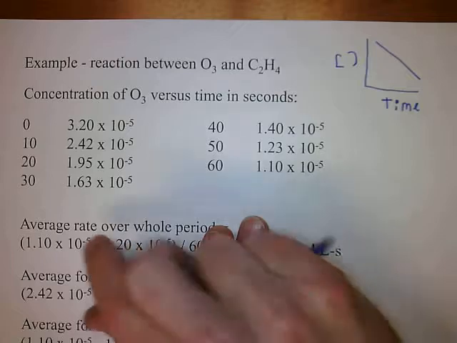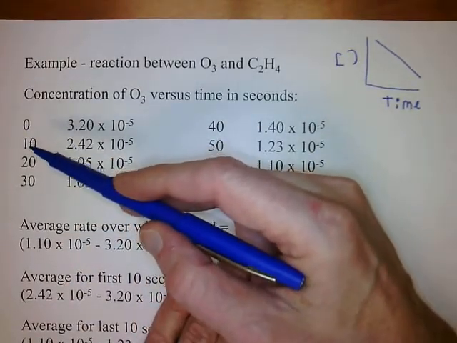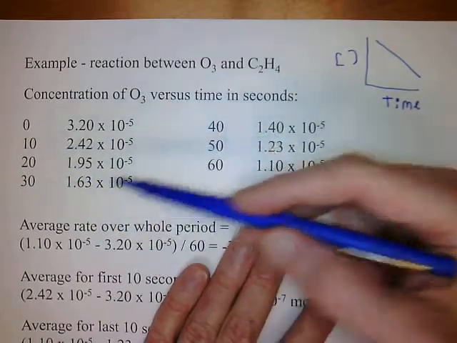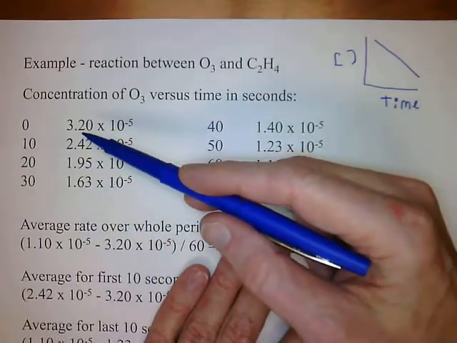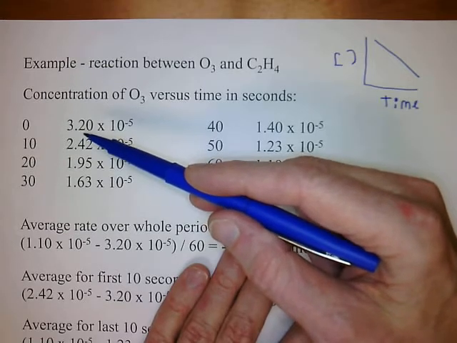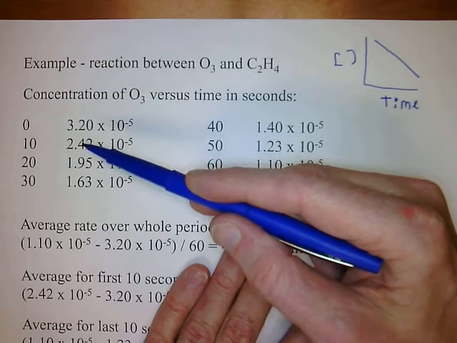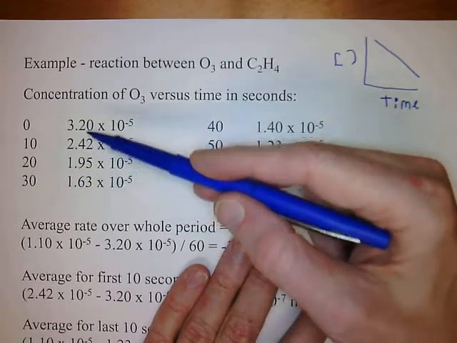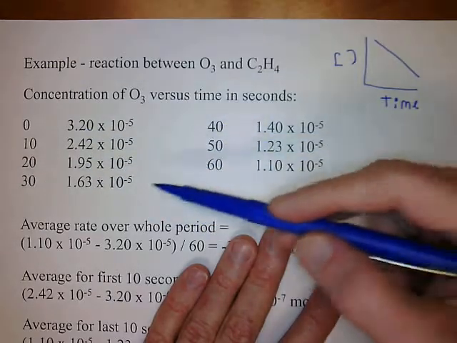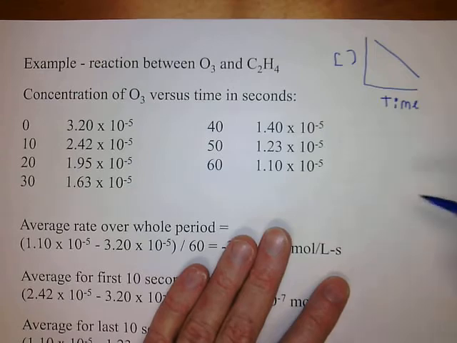For it to be a straight line, the intervals have to be the same. In other words, 0 to 10 and 10 to 20 and 20 to 30. That's a constant interval, 10-second intervals. But these concentration differences are not the same. The difference between 3.2 and 2.4 is bigger than the difference between 2.4 and 1.95. In other words, as we go down, the reaction is slowing down. The differences between the numbers are getting smaller.